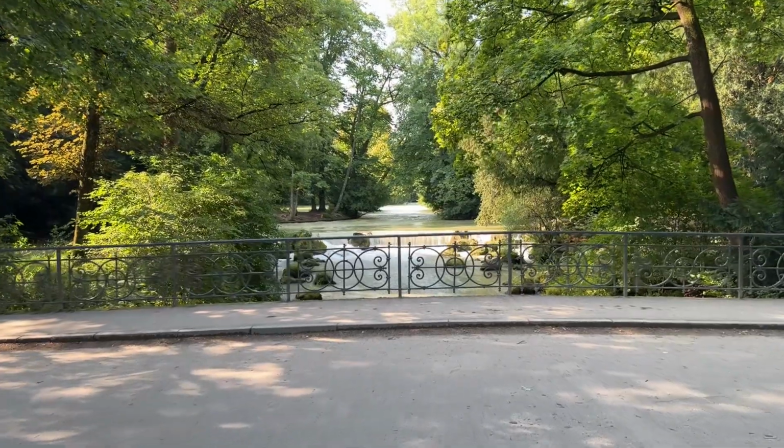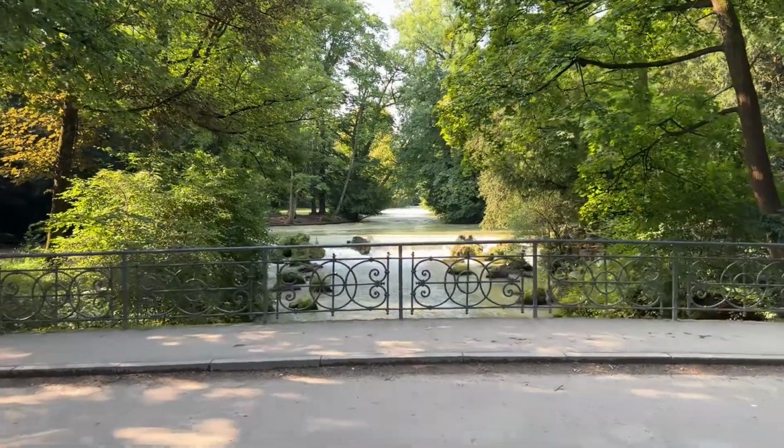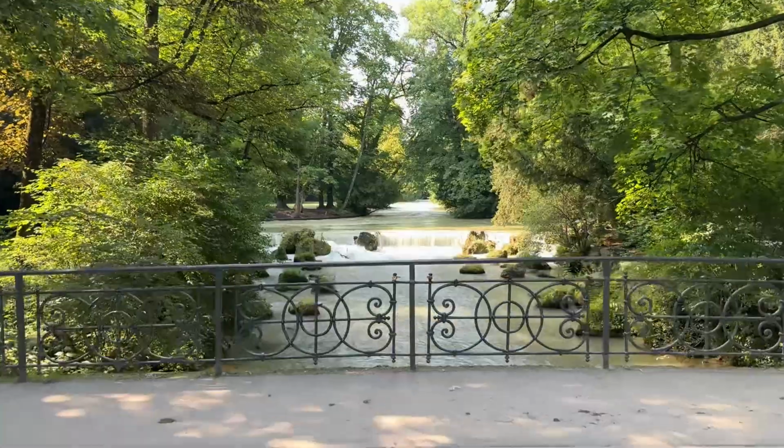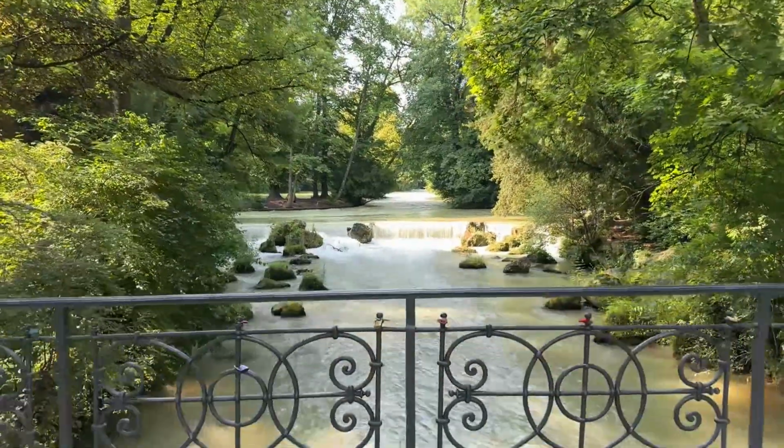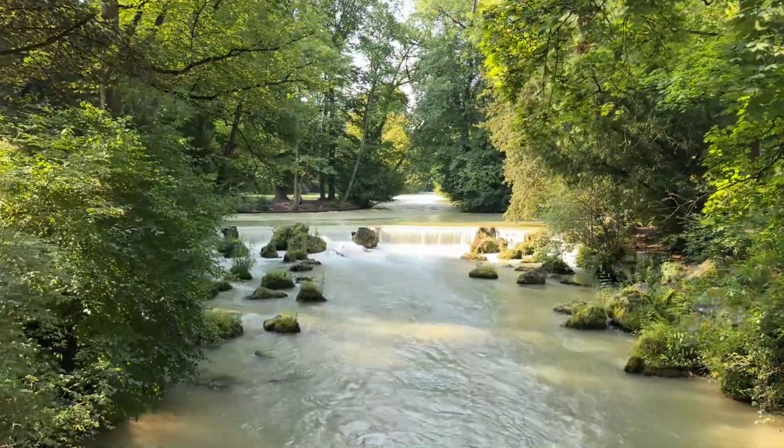It gives you the feeling that this is natural, and it's the tension between the artificiality of this landscape when you know about it and the naturalness.